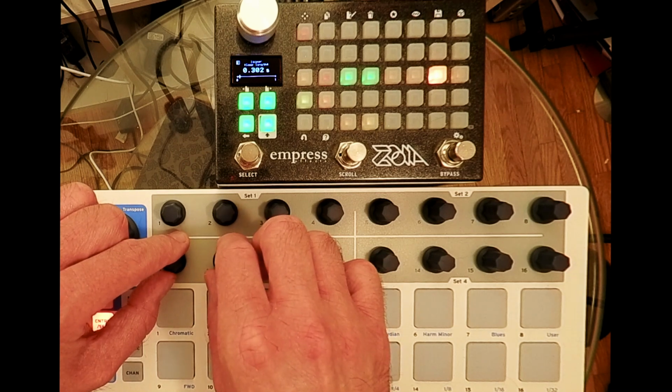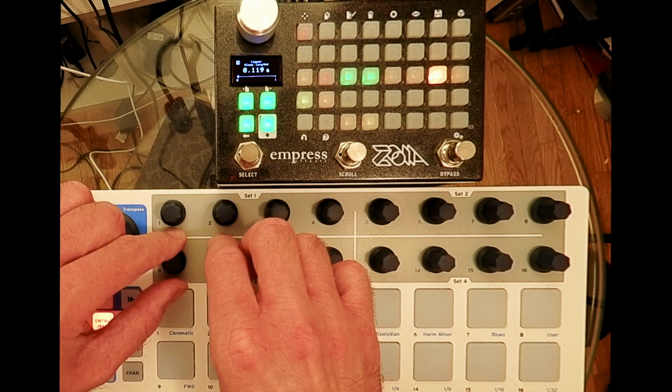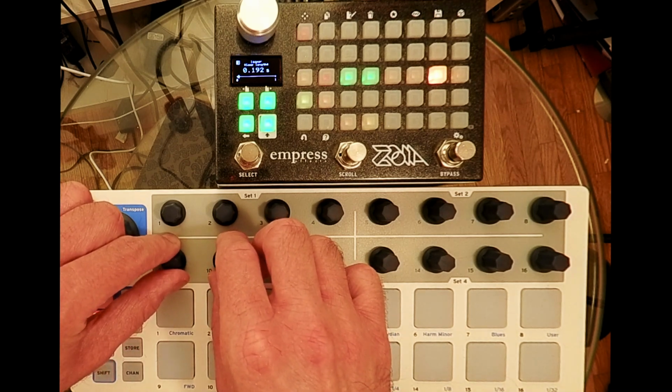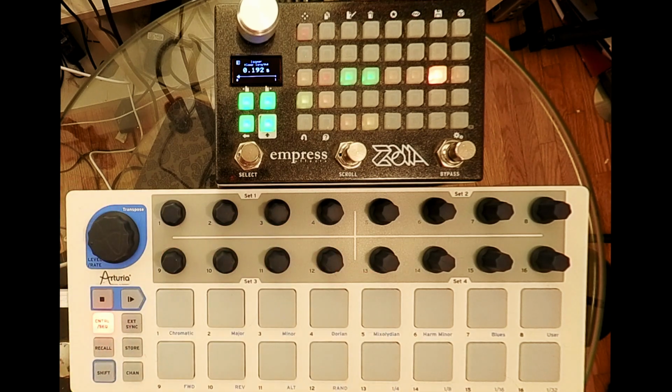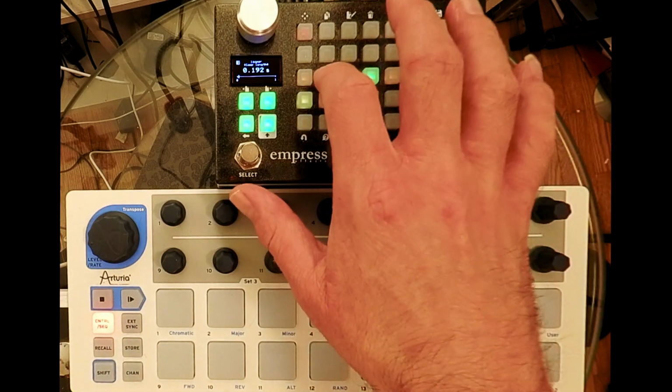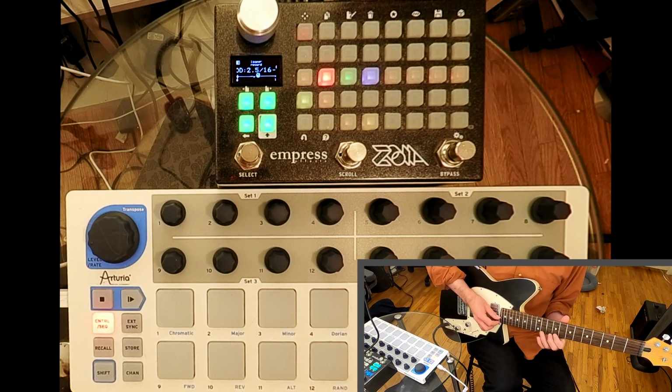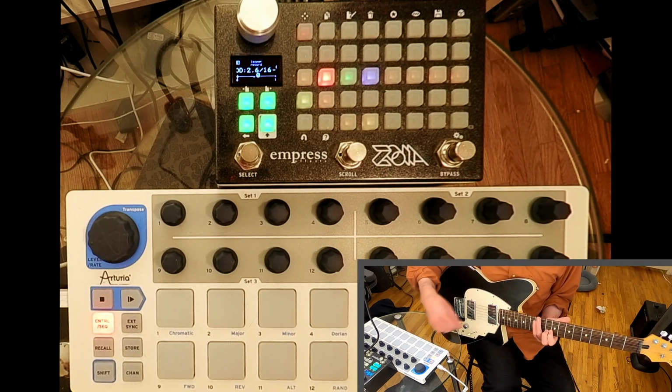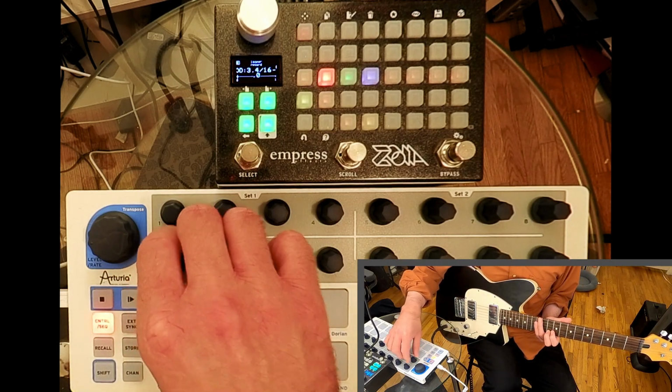So let's do this. Gonna get very short window lengths. I'm gonna overdub different stuff. Move the window point.